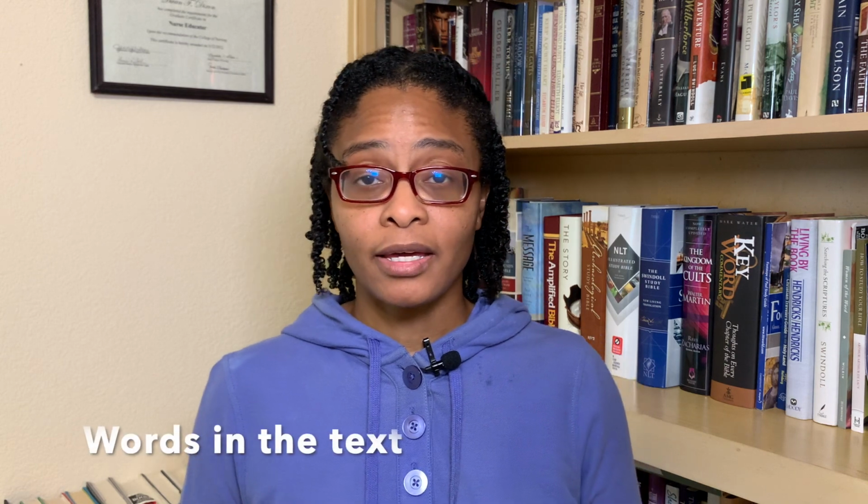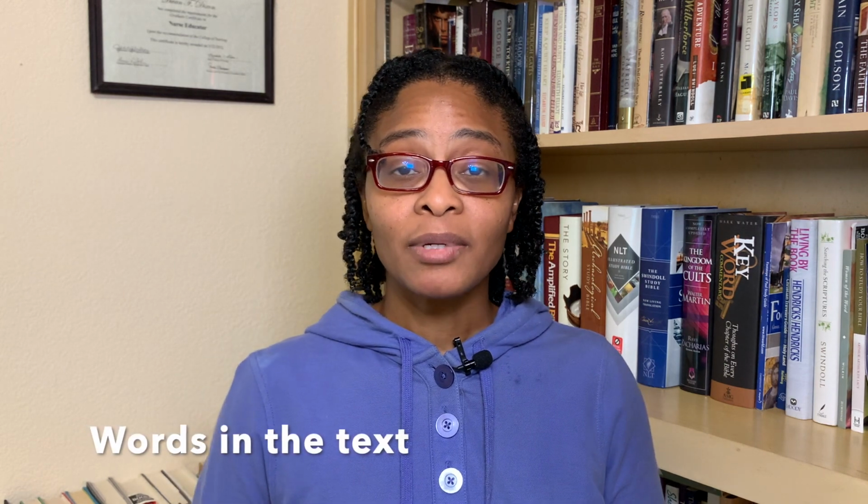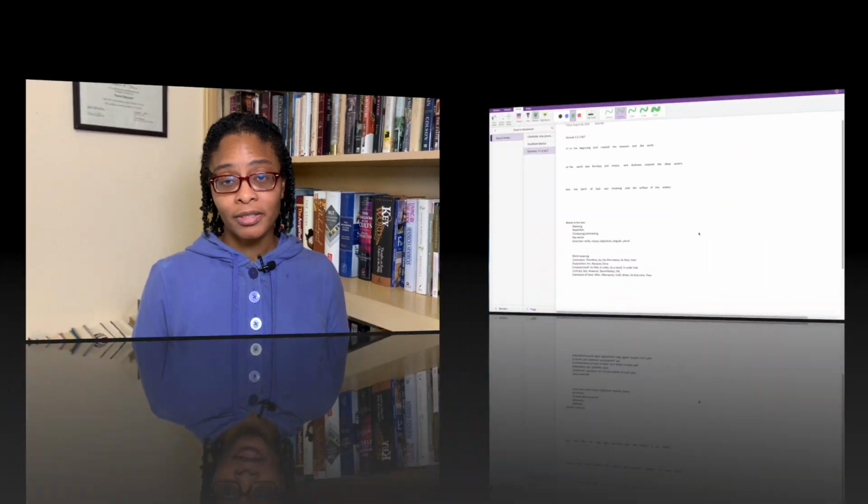So now that we looked at the text, looking at our 5 W questions, next we're going to look at the specific words within the text. So we're going to be looking at things like meaning of words, if there's any repetition of words, contrasting words. So I'm going to show you that now in our verse that we're looking at in Genesis 1:1.